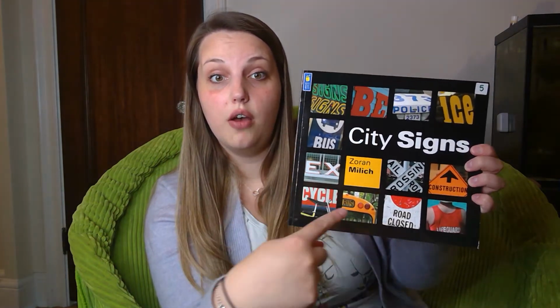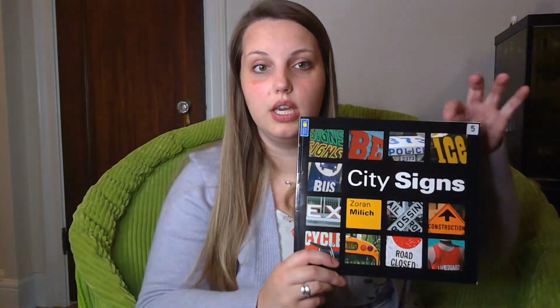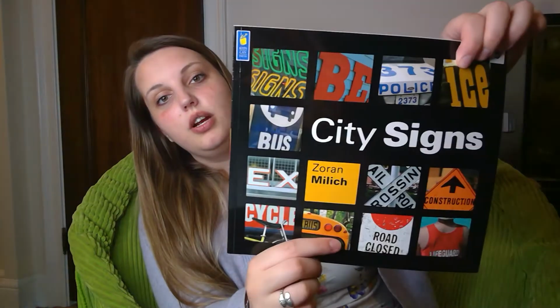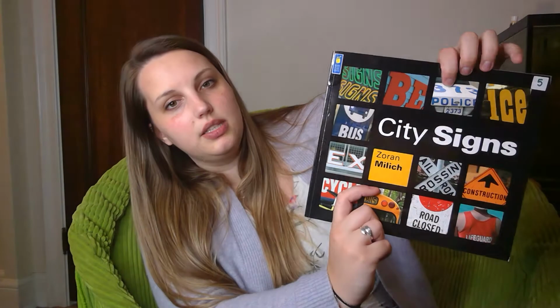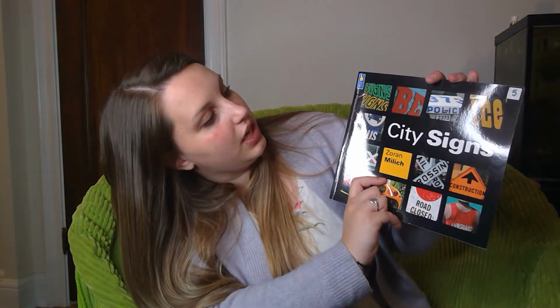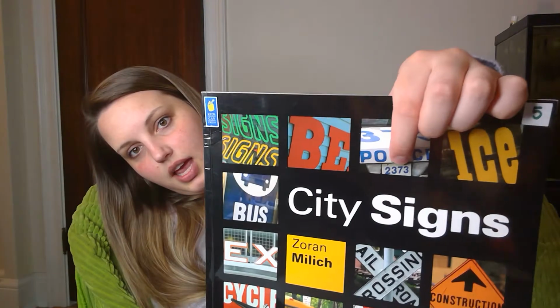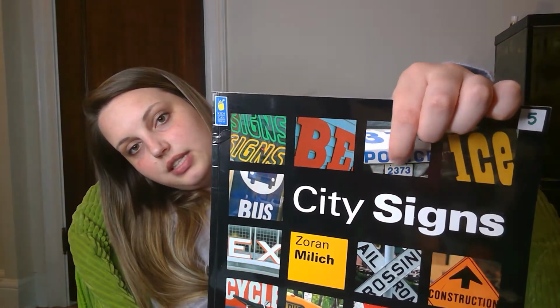And our book, City Signs, you can see there are lots of pictures of different signs that you might see in the city. So if you were walking in downtown Seattle, maybe you would see this sign. The word up here is the word ice. This says police. So we might see this next to a police station, or it looks like there is a car license plate here. So this might be the back of a police car.